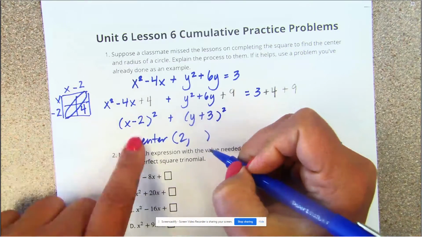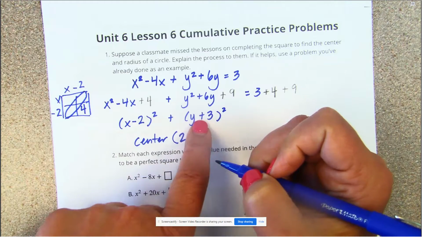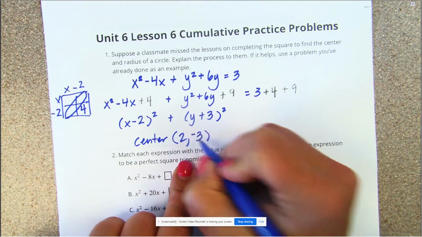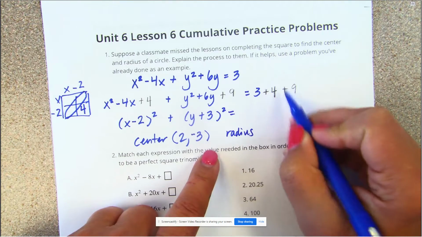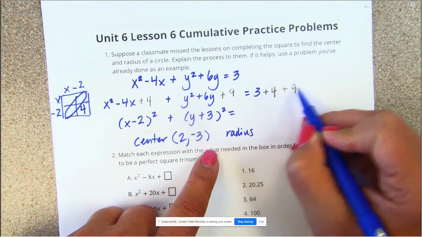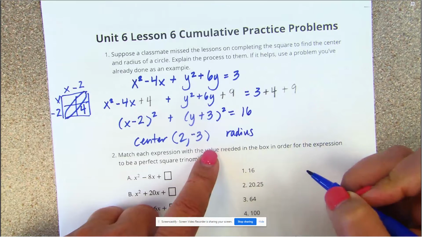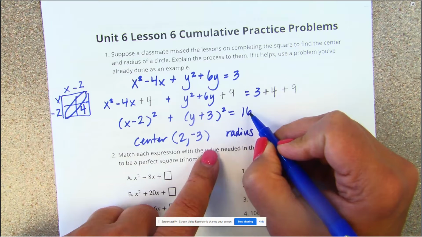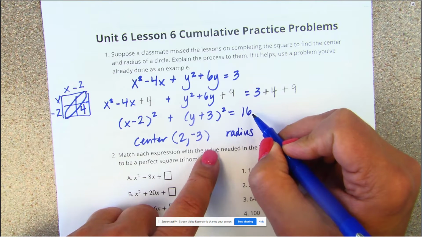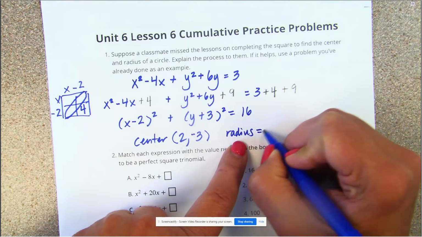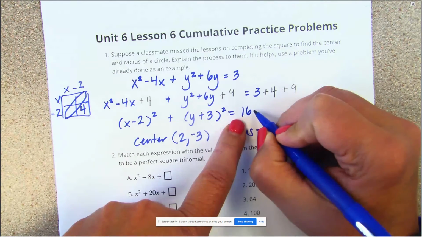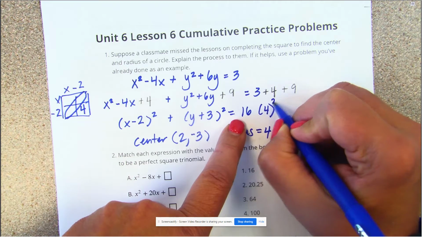So now I can see the center was 2, and since that's positive, it means it was a negative. And then the radius, let's add, what do we have here? 7 plus 9 is 16. So then you want to rewrite that as some number squared, or you just, what's the square root of 16? 4. You could also write that as 4 squared if you wanted.